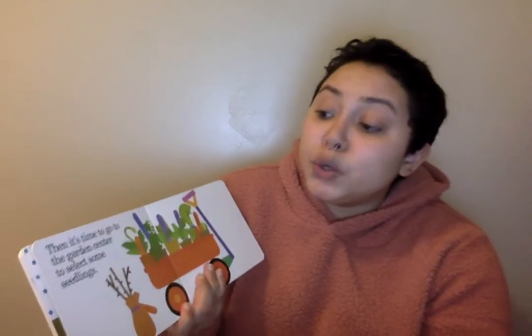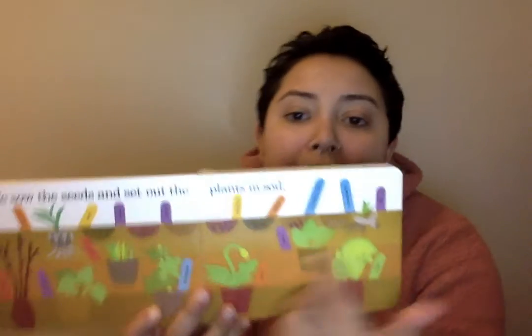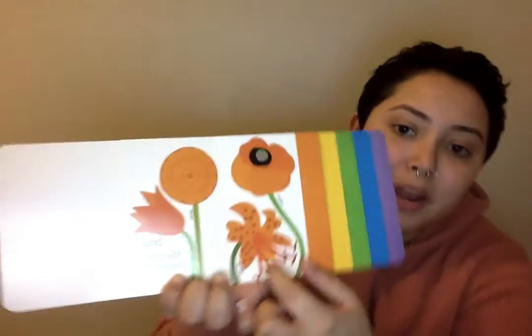Then it's time to go to the garden center and select some seedlings. We sow the seeds and set them out. We plant in the soil. Here you can see the little holes with seeds in them. And watch the rainbow grow. And grow. And grow. We have some red flowers and orange flowers. And really close in small letters are the name of the flowers.